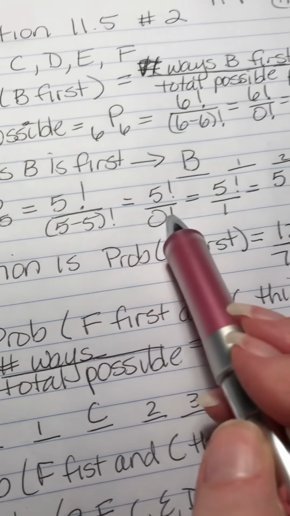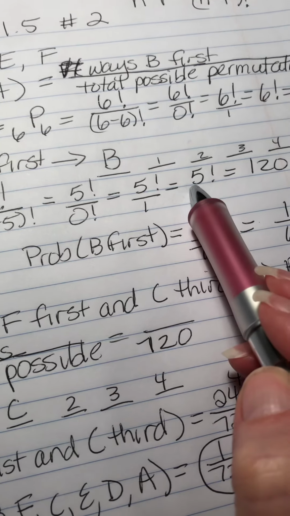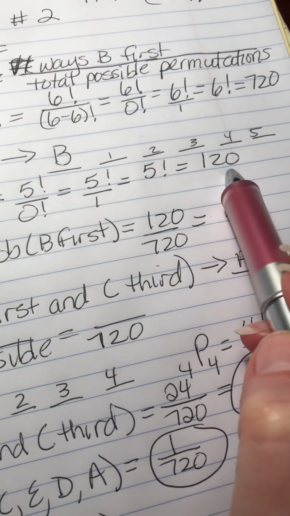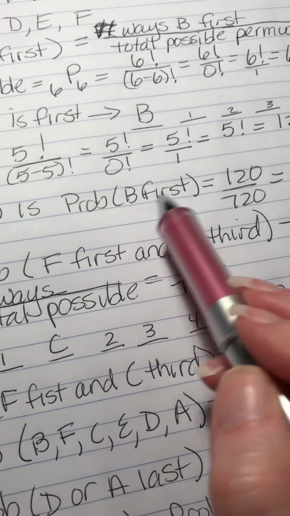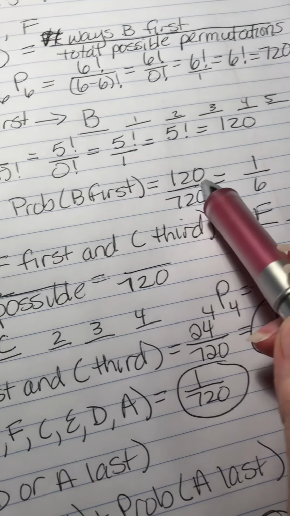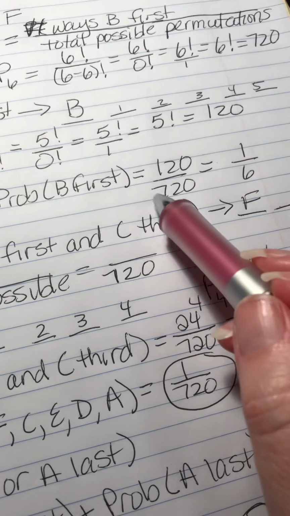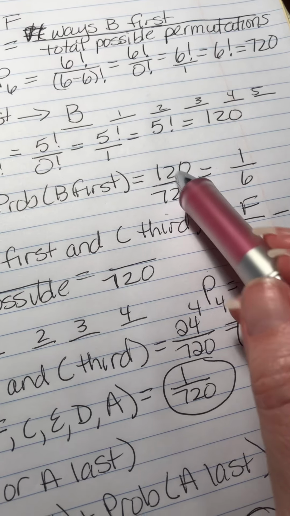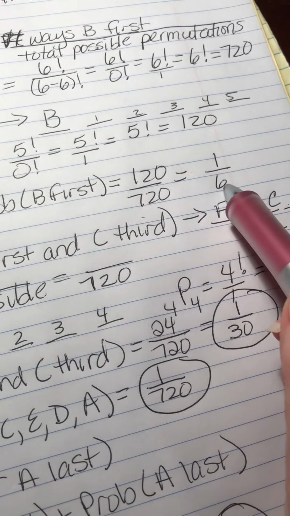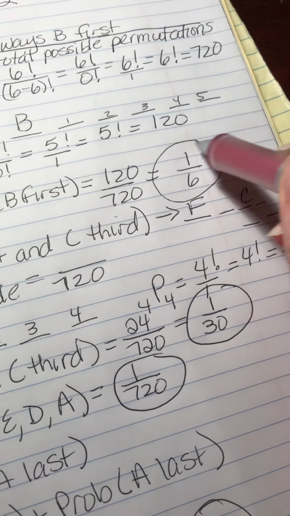So the process works exactly the same as it did for the 6, and we end up with 5 factorial, which is 120. So the probability, the solution that B is selected first, is the 120 ways of selecting B first, the number of permutations, over the 720. 120 actually divides evenly into both of these, so it simplifies to be 1/6. So the solution is 1/6.